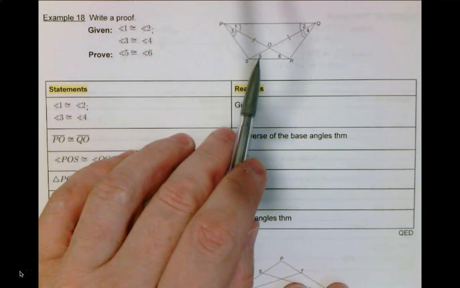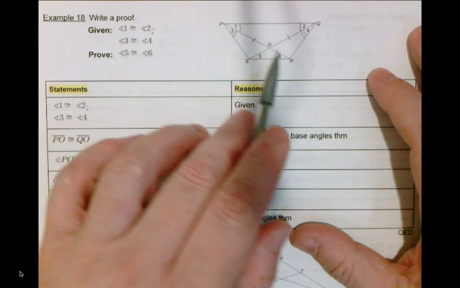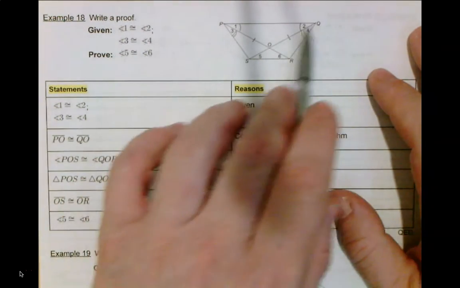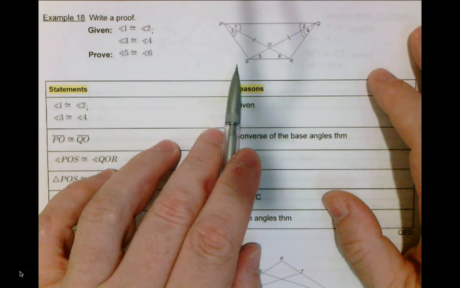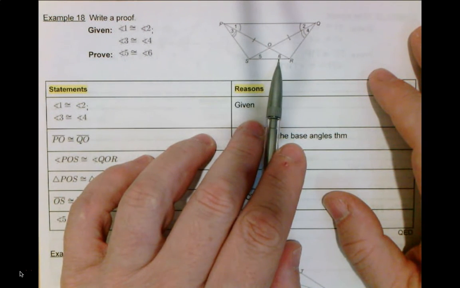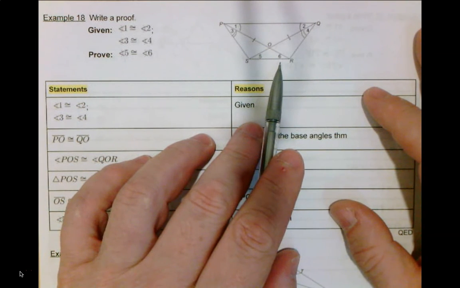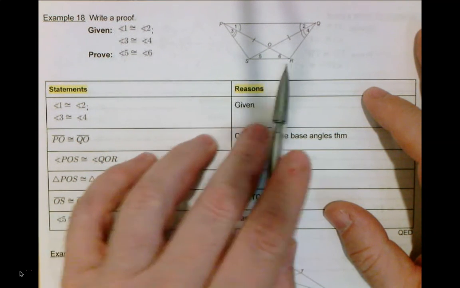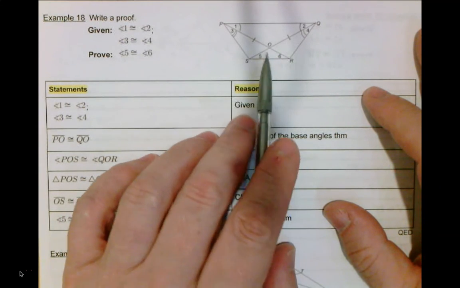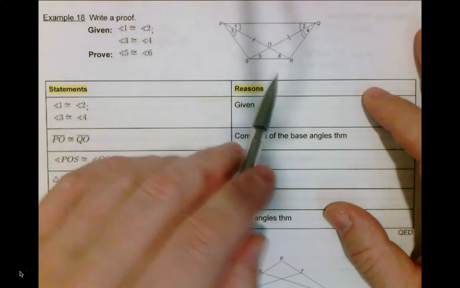Okay, now, there are two different ways we can do it. We can actually go after triangle PRS and triangle QRS, because angle 5 and angle 6 are in those two triangles. We might be able to get them eventually if we take that route, because SR is congruent to itself in those two triangles. But we don't have the complete picture to get those two triangles congruent.